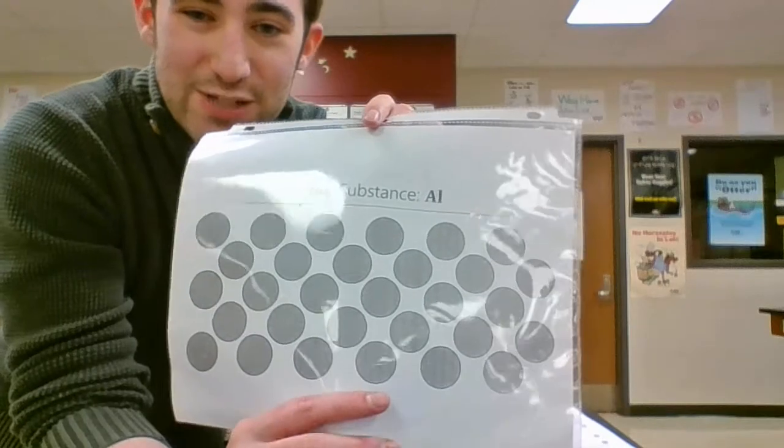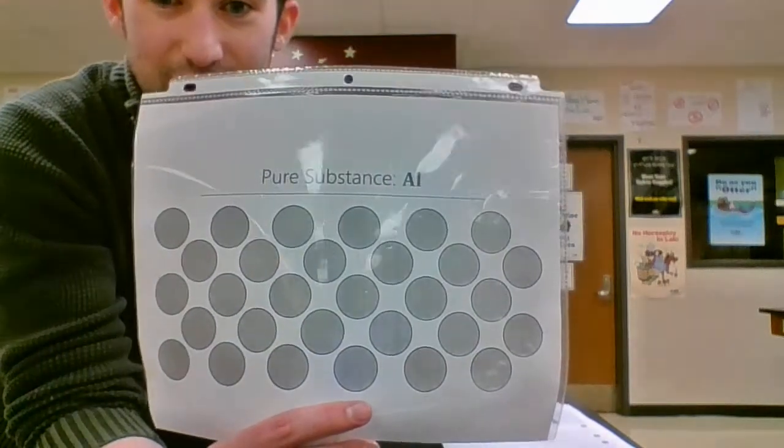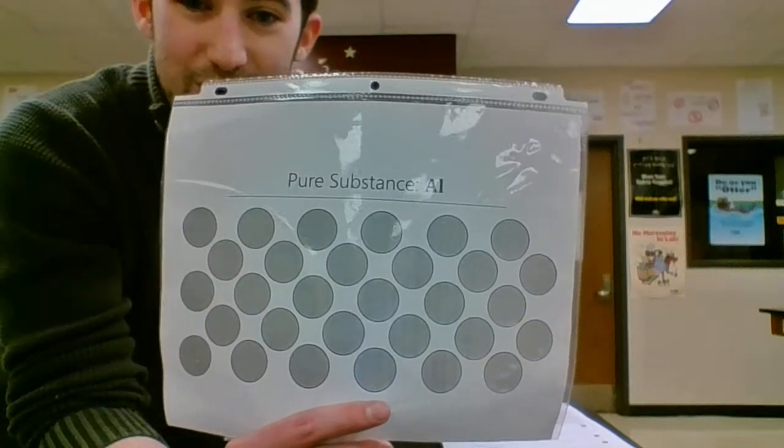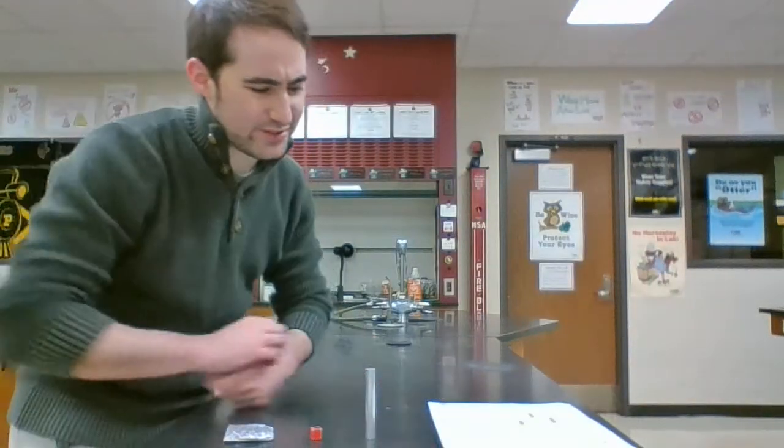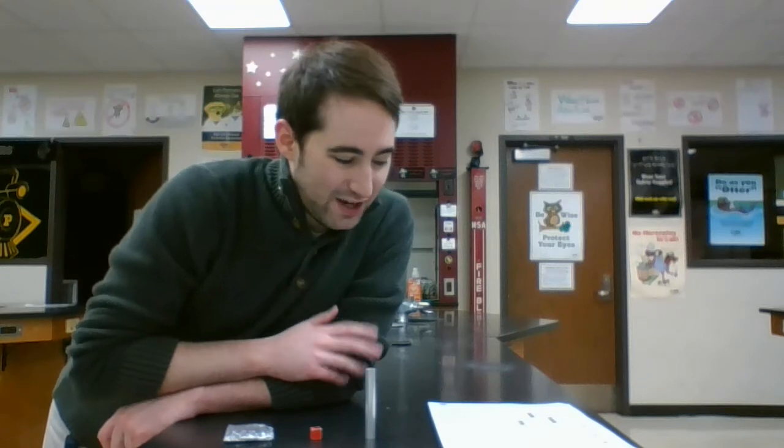As we continue to stack those single elements over and over again, we get a structure that's pretty closely packed, which can tell us a couple things. For one thing, it can tell us how we classify the pure substance of aluminum, whether it's a monatomic element, a diatomic element, or a compound. It can also tell us something about the density.